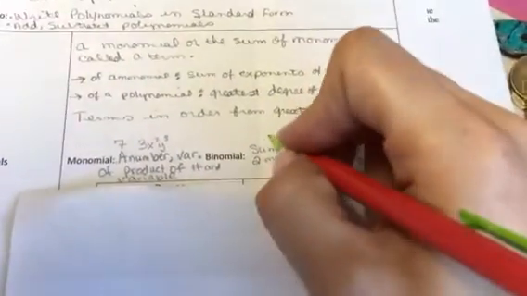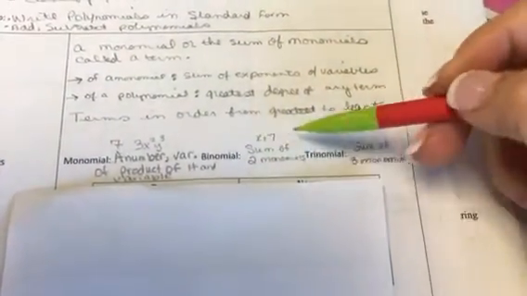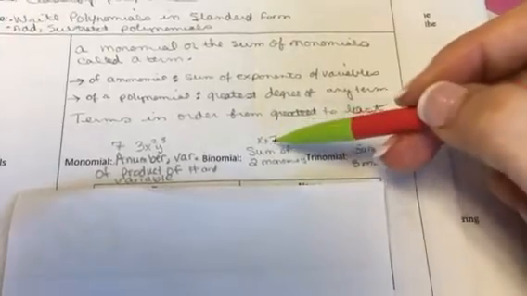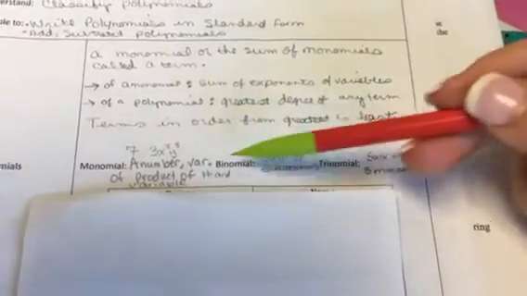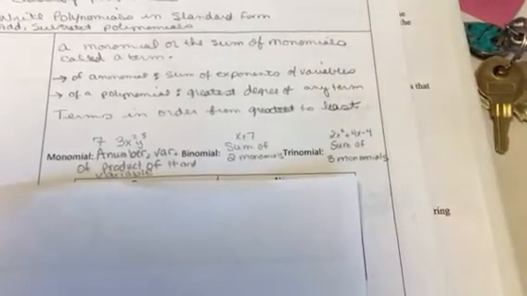A binomial, you might see something like x plus 7. X is a monomial, 7 is a monomial, x plus 7 is a binomial. Think bi for bicycle, having two wheels. This has two terms. Over here, trinomial, you might see something like 2x squared plus 4x minus 4. Three monomials being added or subtracted together.